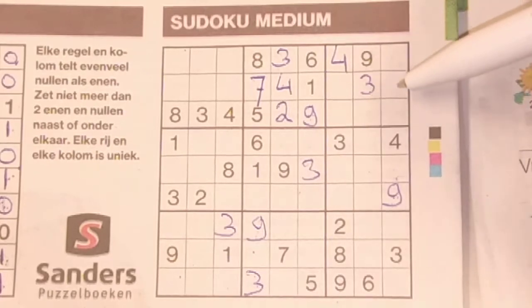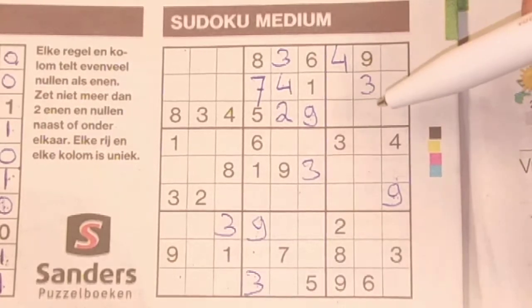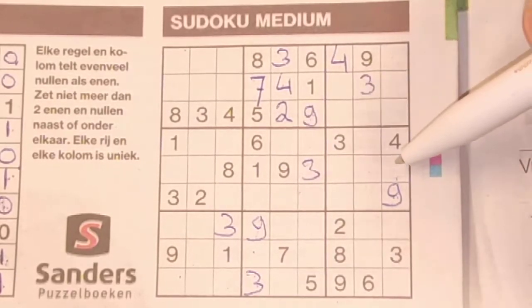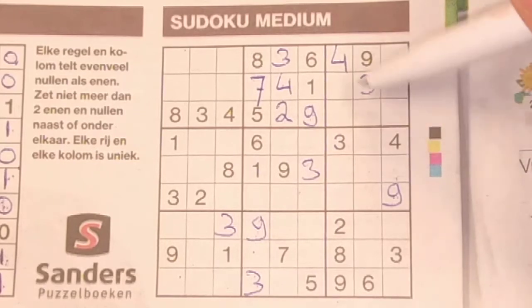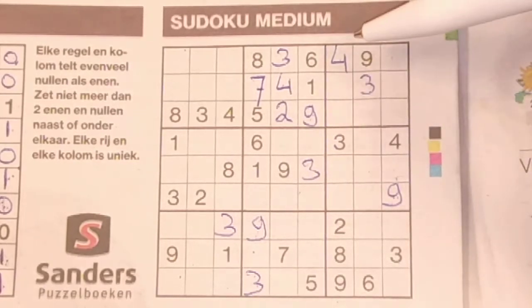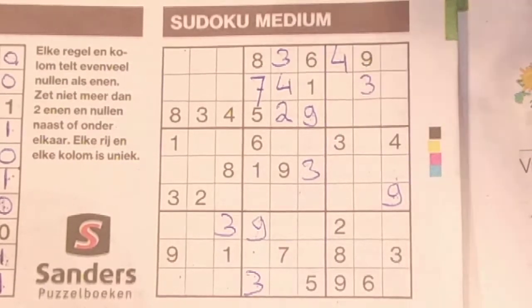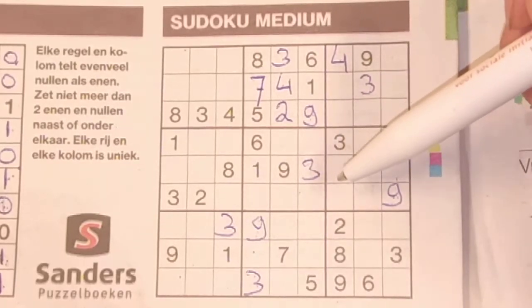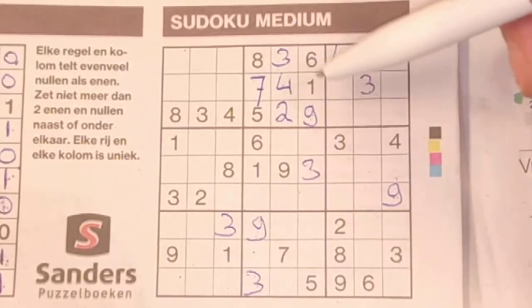Then 6 and 7. We go to... can I do something with the... no, we cannot do something with the 8 or the 5.